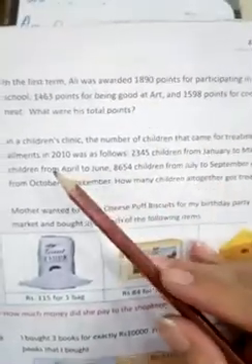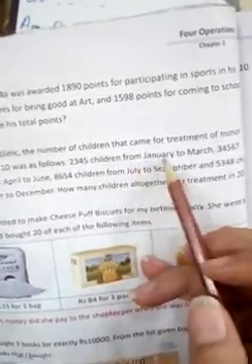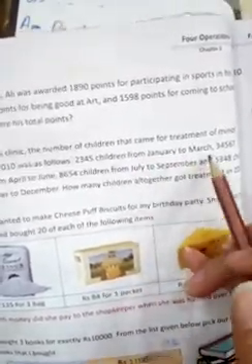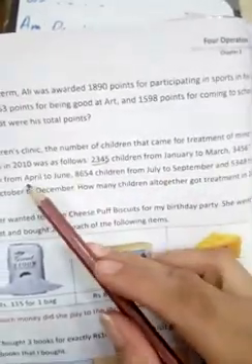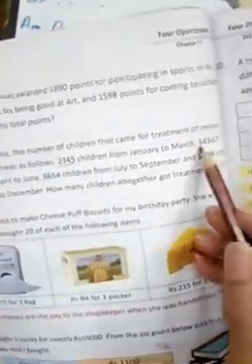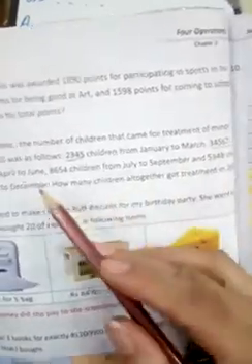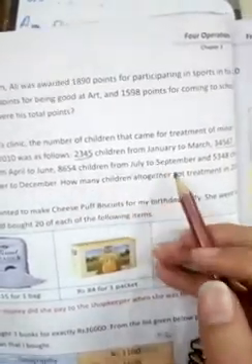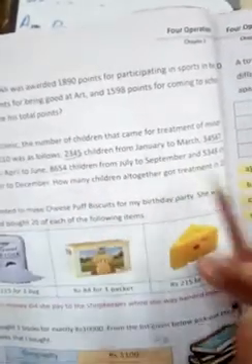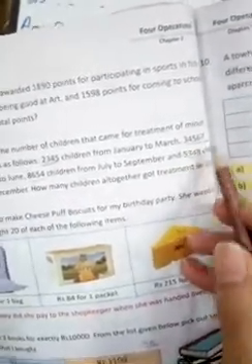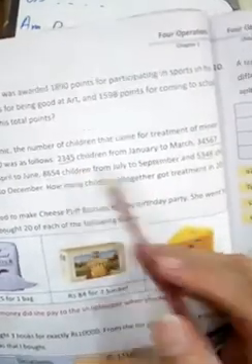First you have to write the data like this: children visited from January to March, this one. Then children visited from April to June, this one. Then children visited from July to September, this one. Children visited from October to December, this one. These four are the values which you have to add.